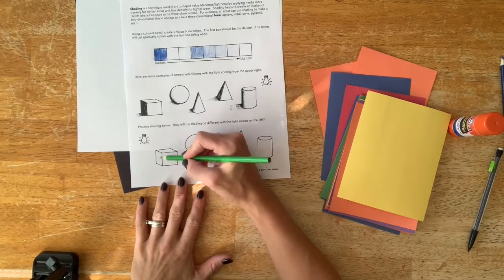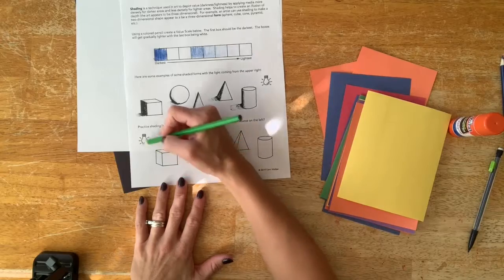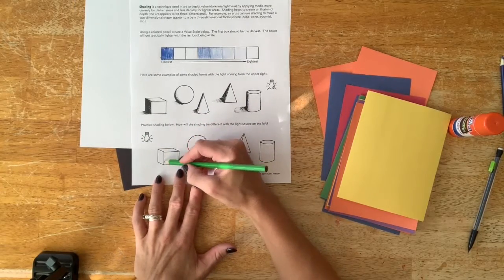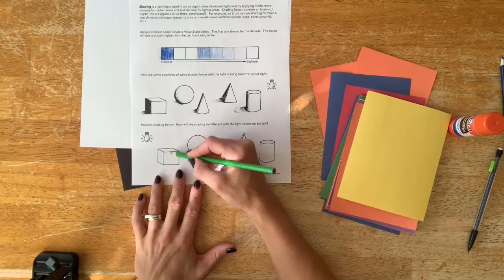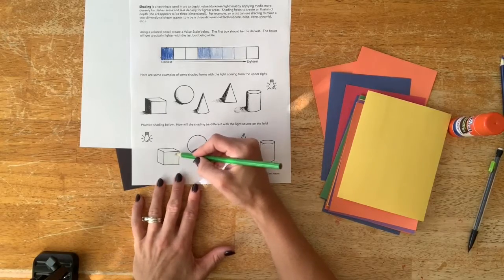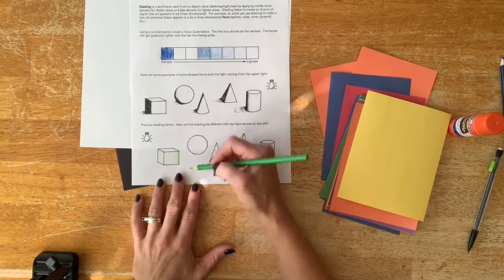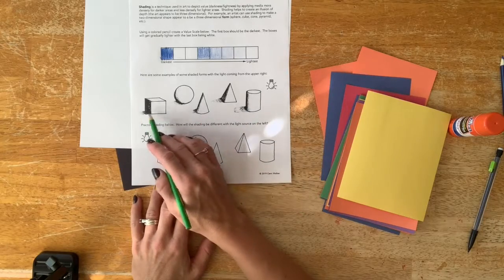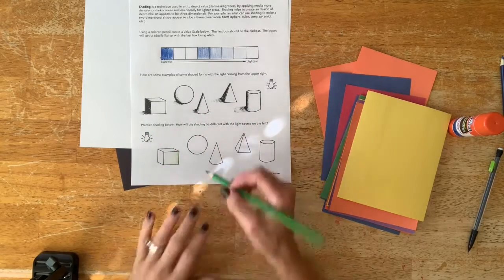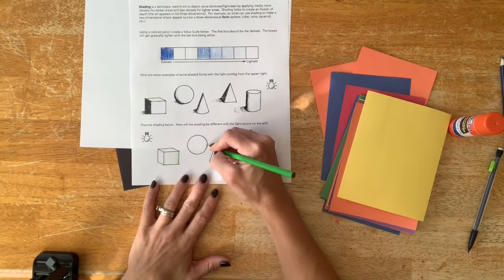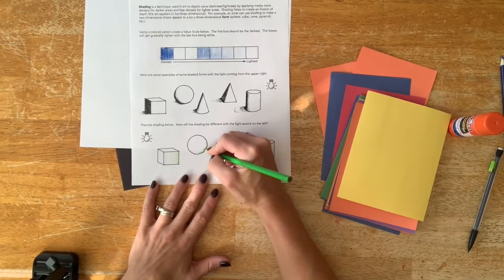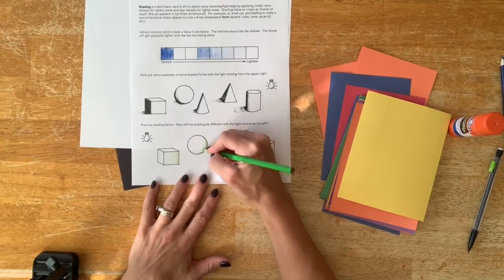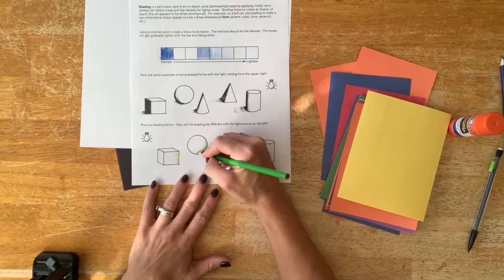So the lightest value would be here, and then you would shade the places where it would be a little bit darker, like that. And then they can add the shadow if they want. They don't have to, but there is the shadow in this example. So then they would do the same. They would practice shading these shapes first. That way they've already practiced and gotten the feel of it before they've started on their project.